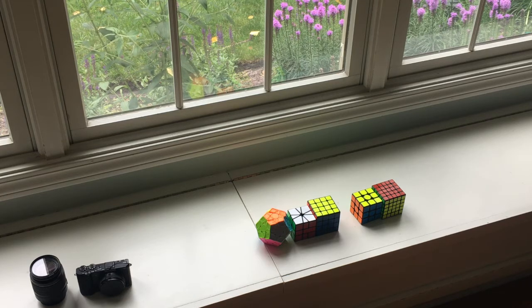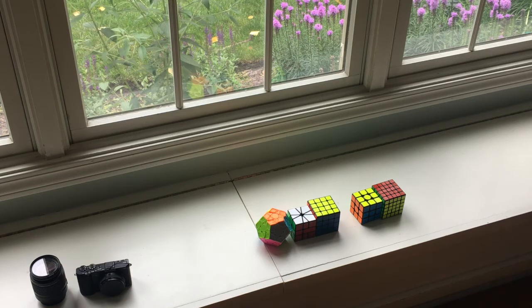The fourth thing is being creative. So find different spots to place your cube. Use your house to your advantage. I mean, a lot of my pictures are taken in my house. All of the cubes, all the angles, and putting it on my windowsill. It's all done in my house mostly.